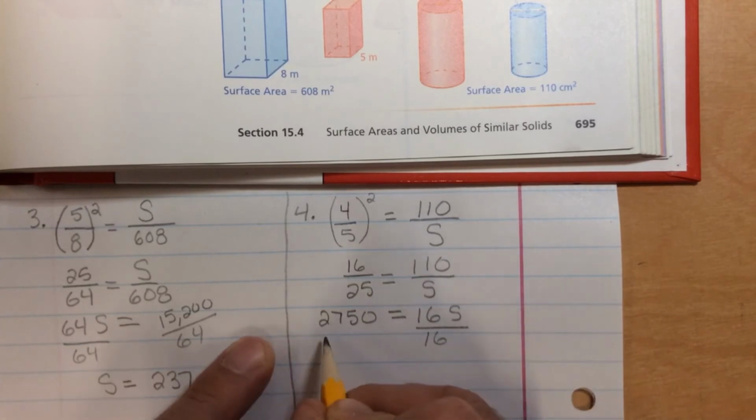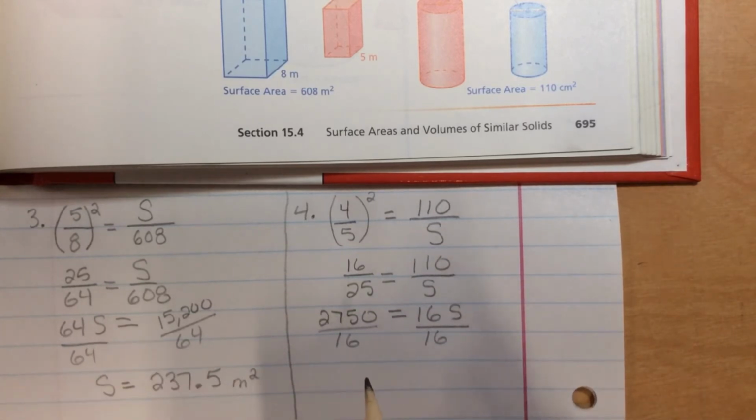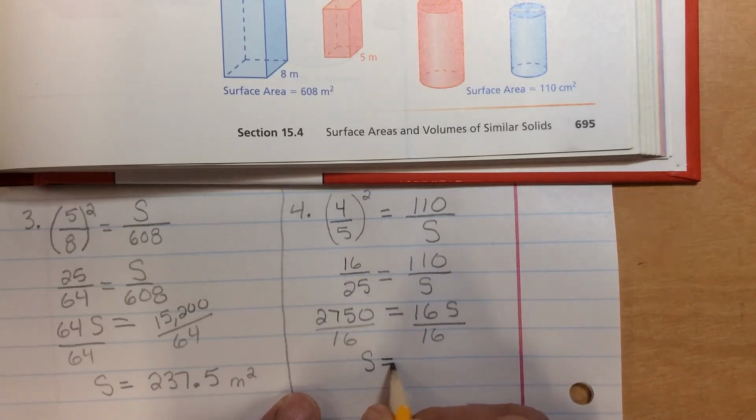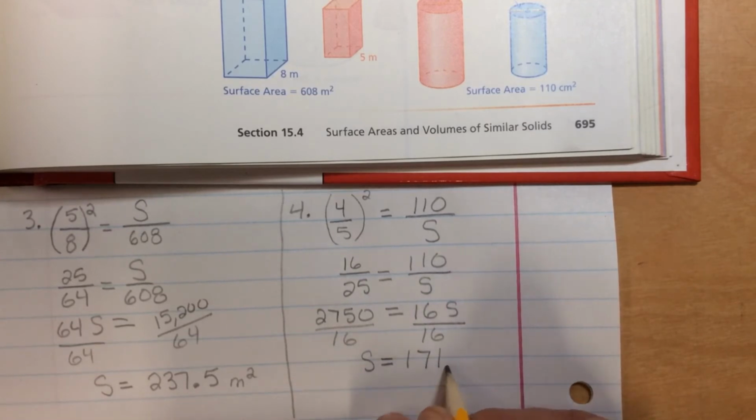Divide both sides by 16. And it gives us S equals 171.875, which would round to 0.9.